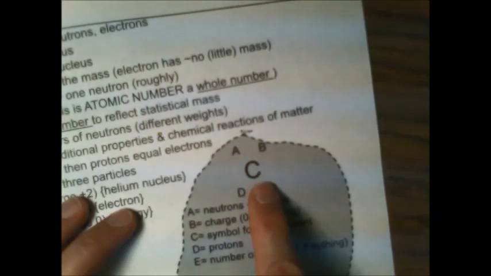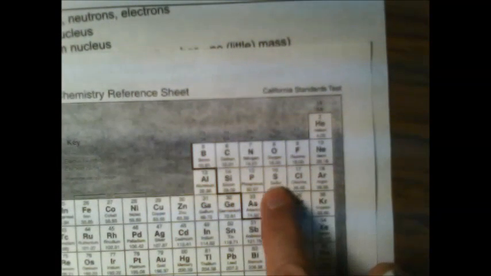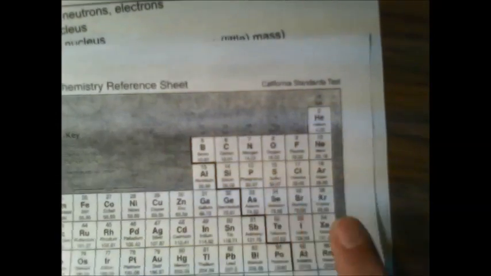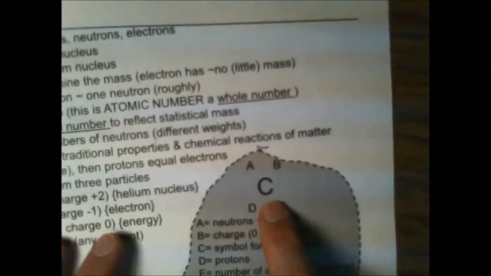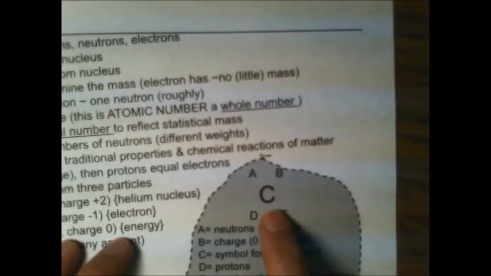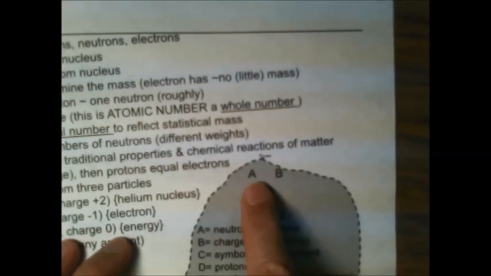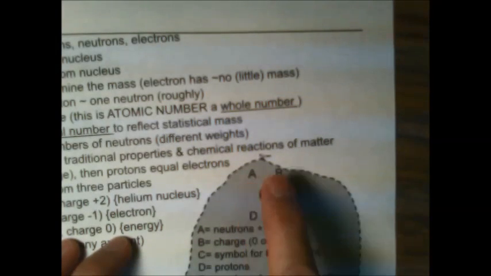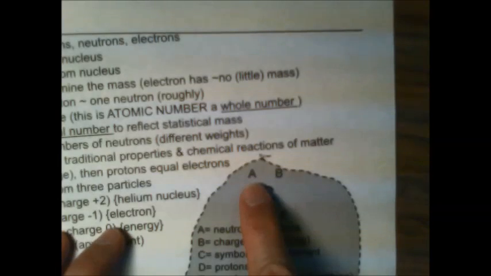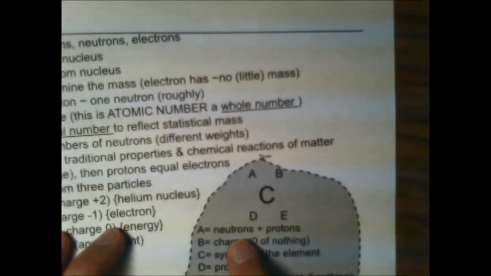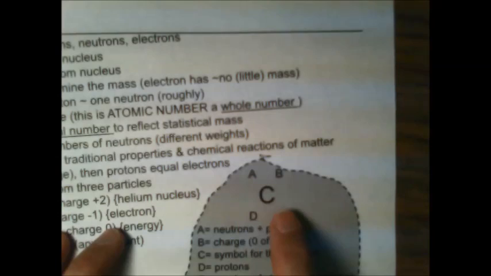If we have the symbol for an element, and the symbols are taken from the periodic table, for instance, phosphorus is P, sulfur is S. If you see an element written, and I've written a C here just for a placeholder, it could be carbon, but in the upper left-hand corner, that is the weight, and whatever number goes right there, since it's the weight, is the combination of neutrons plus protons. That's what the weight is.